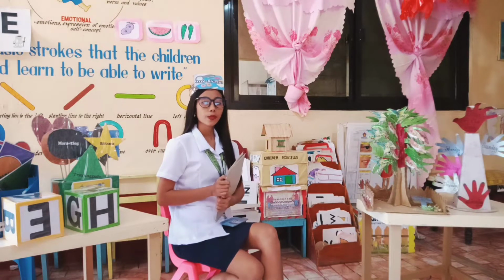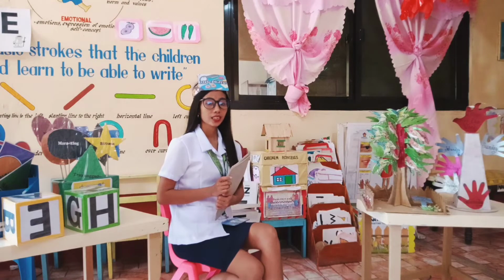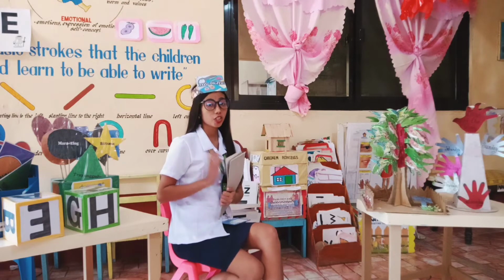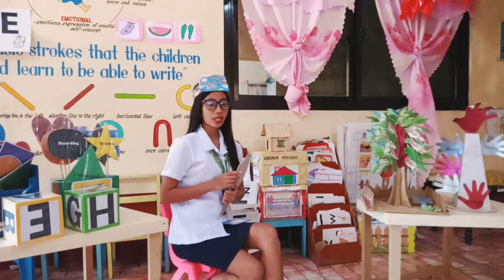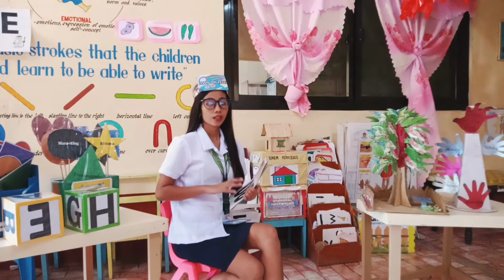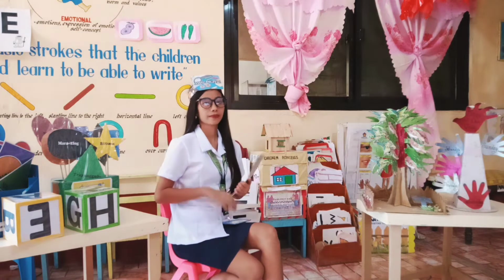Second is the supplementary materials, also called the instructional aid or the pedagogical aid. These are materials designed for teachers' use that are provided as supplements to the textbooks, such as teachers' manuals, test questions, bulletin boards, lesson plans, and more.